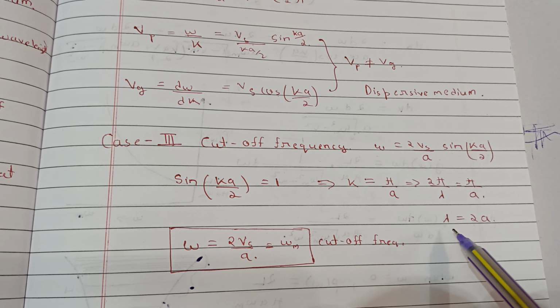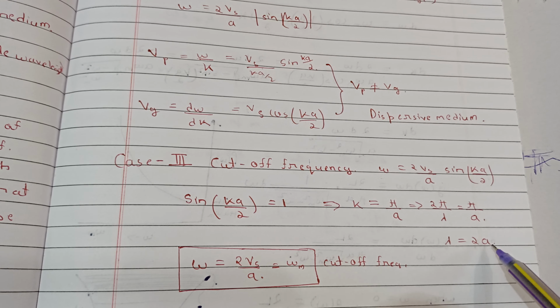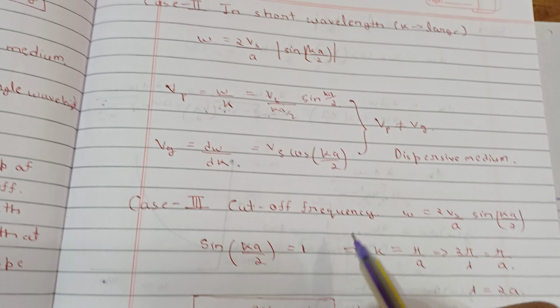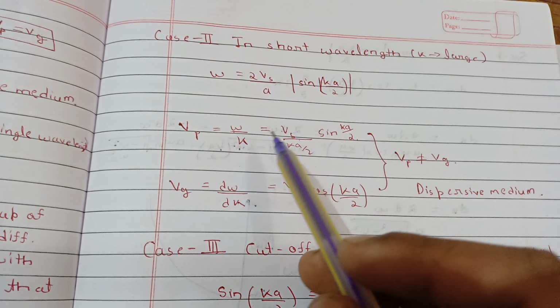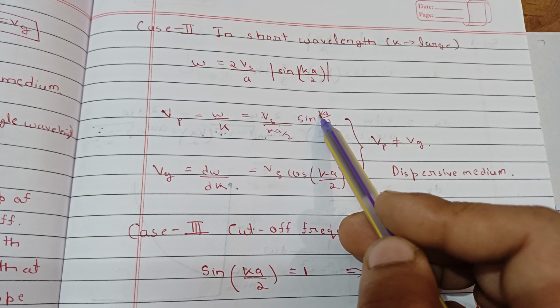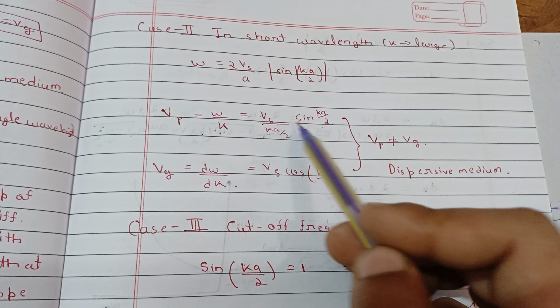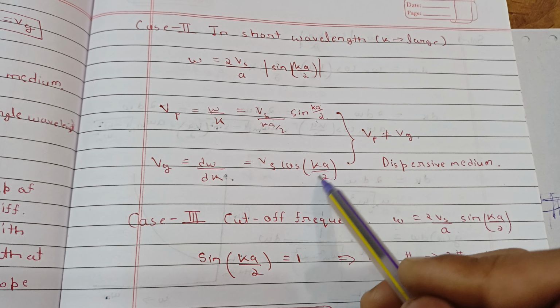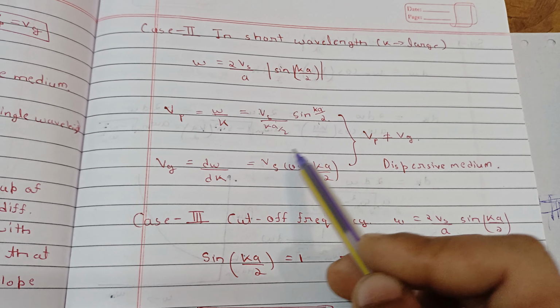So what's the significance? The maximum omega will be 2 Vs by a, that is the cutoff frequency. So if lambda equal to 2a, or k equal to pi by a, substitute it here, then we have pi by a, the a's cancel, and this will be 1. So we have the maximum value for Vp, and when we put it in the group velocity expression, pi by a, the a's cancel, pi by 2, cos gives us 0.